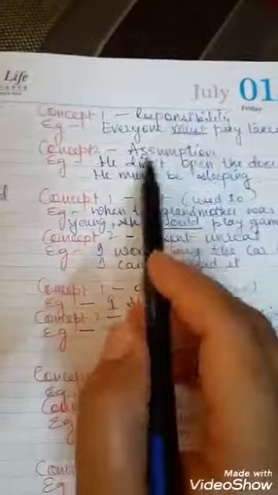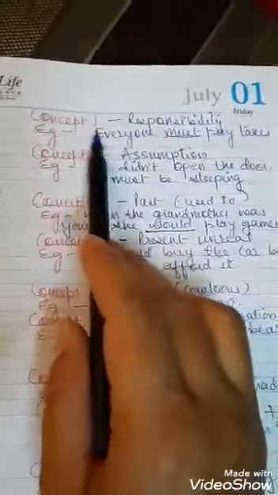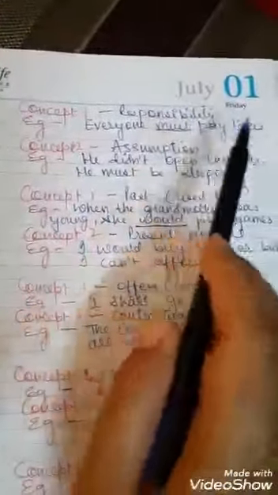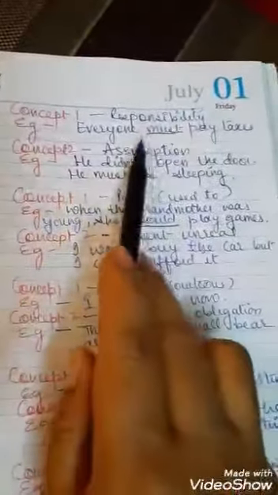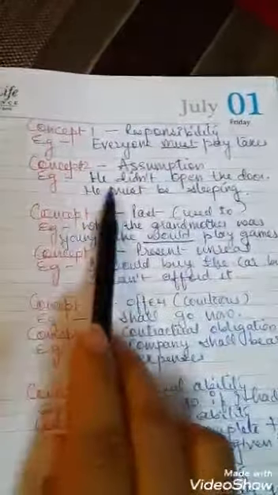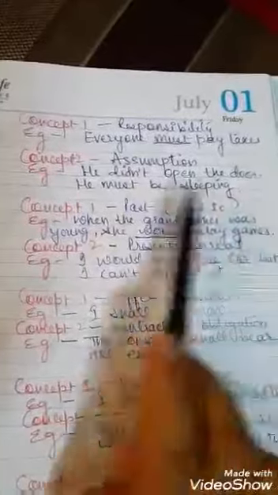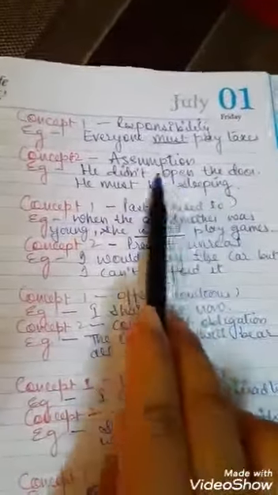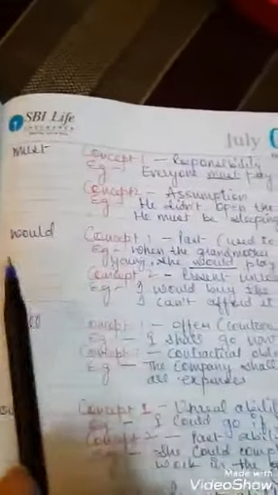Now must. Concept 1, responsibility. Everyone must pay taxes. So it is responsibility. Concept 2, assumption. He didn't open the door. He must be sleeping. So assuming that he must be sleeping. So two meanings.